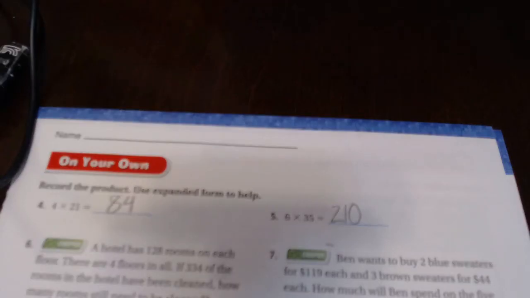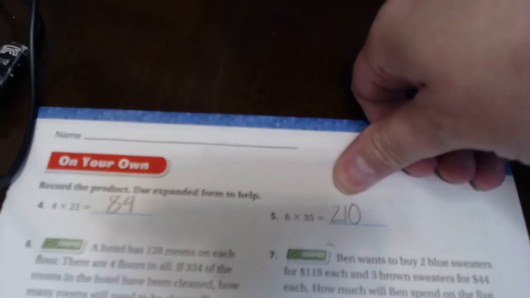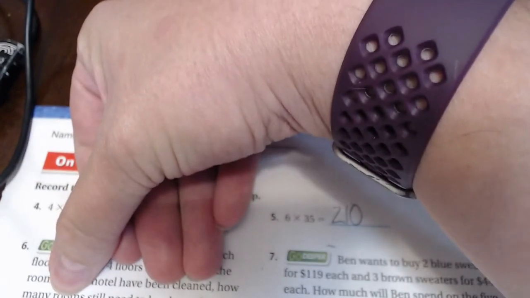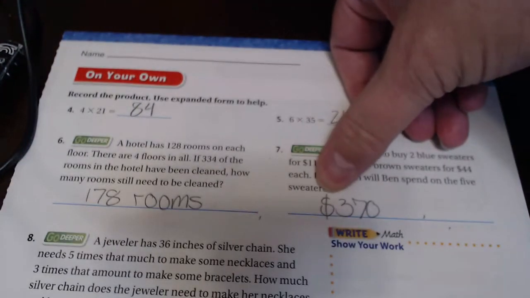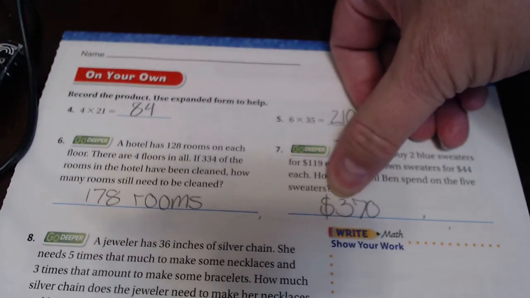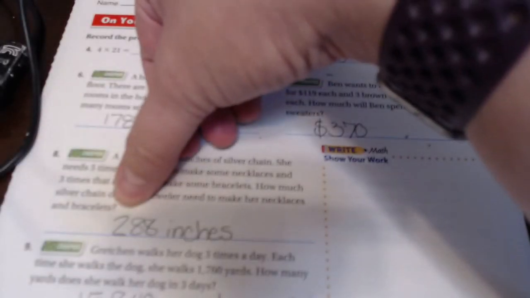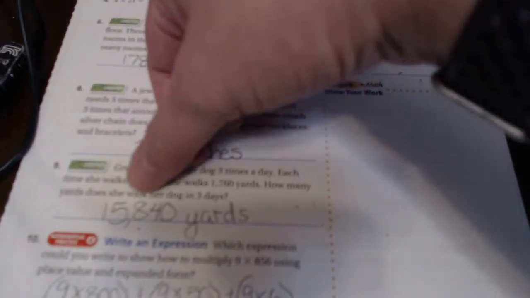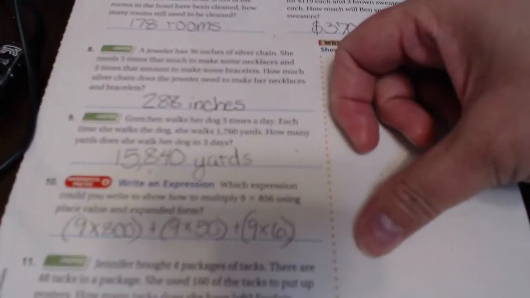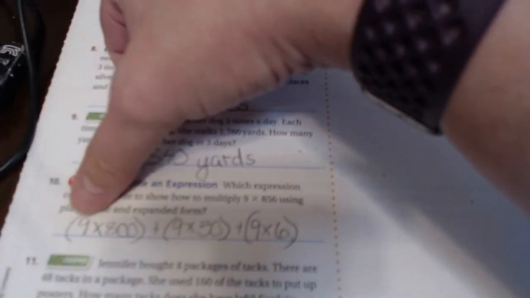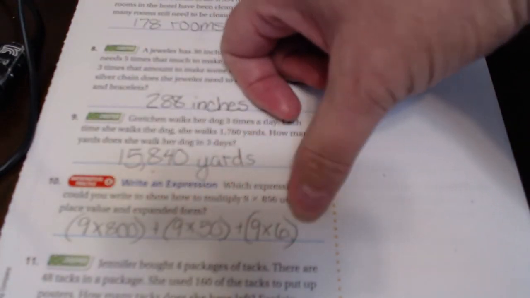Okay, here we go. I'm going to give you the answers. Number 4, 84. Number 5, 210. Number 6, 178 rooms. Number 7, $370. Number 8, 288 inches. Number 9, 15,840 yards. Number 10, the expression is 9 times 800 plus 9 times 50 plus 9 times 6.